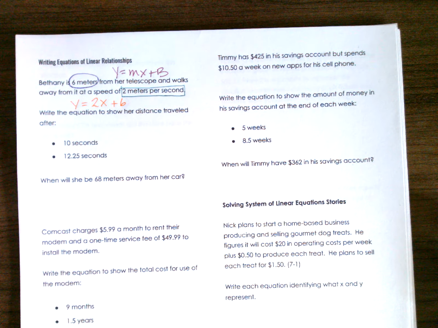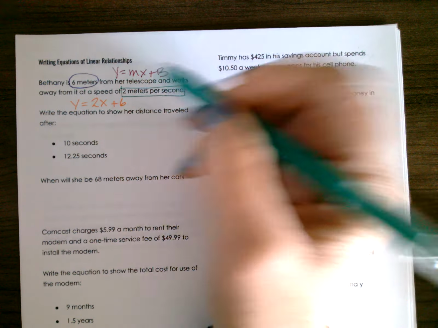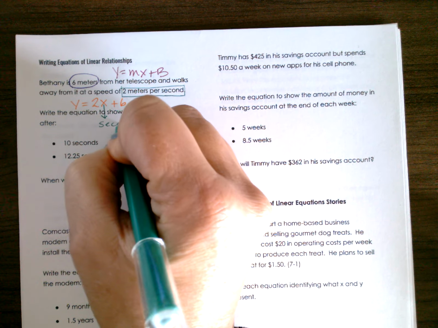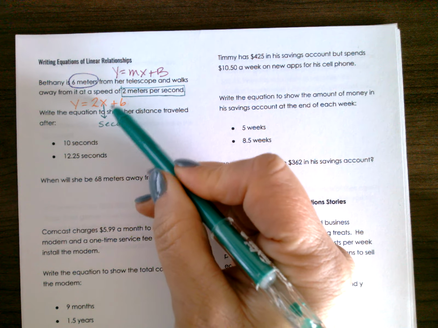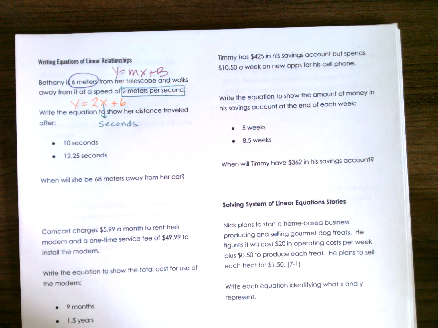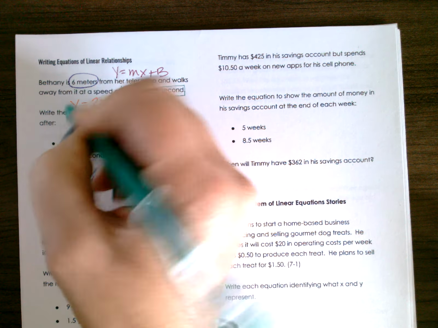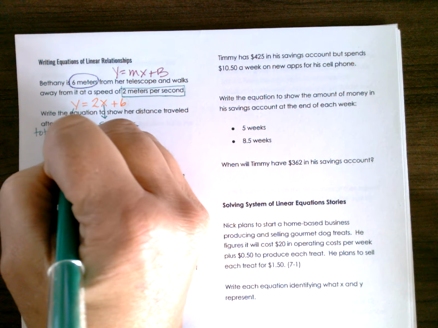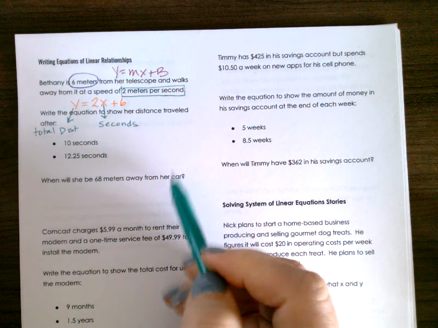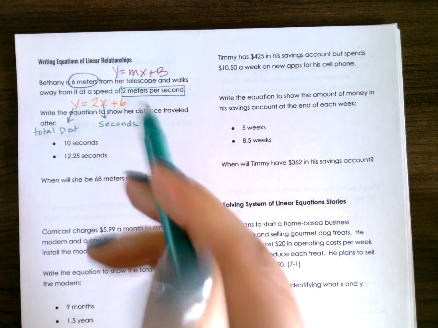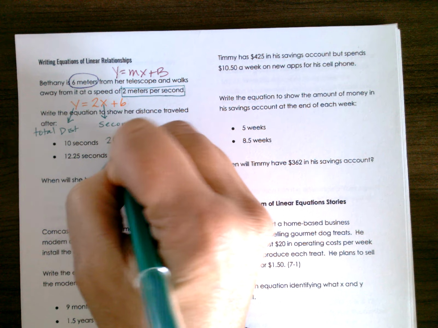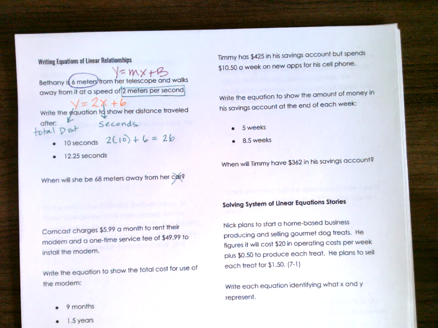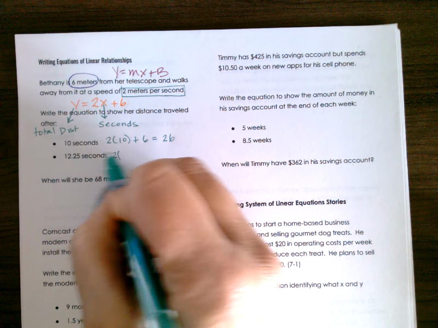Then I ask you to use these equations and just fill in some blanks. In this case, x will be our seconds. Time is an independent variable, so you will always have time as your x. In this case, y will represent total distance from, see, I have the word car, but I mean telescope. All right, so after 10 seconds, it would be 2 times 10 plus 6. I get 26. Now we're going to do the same process.